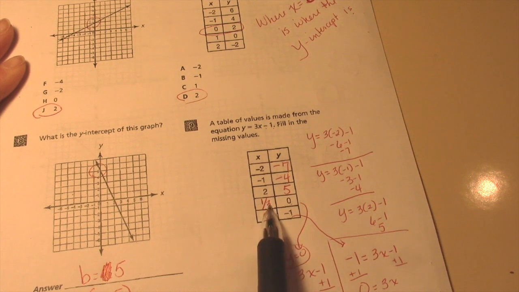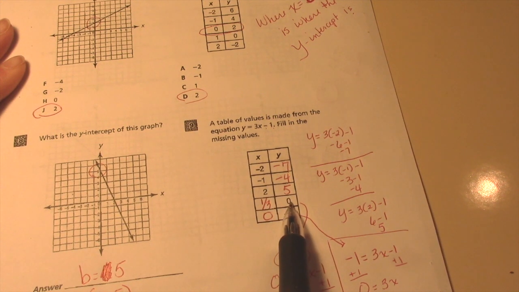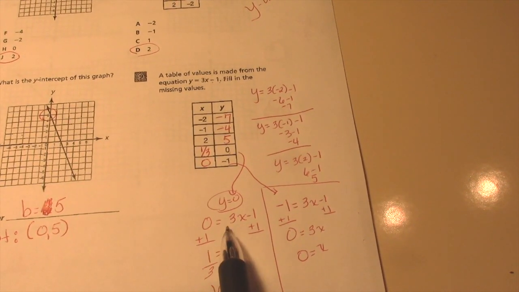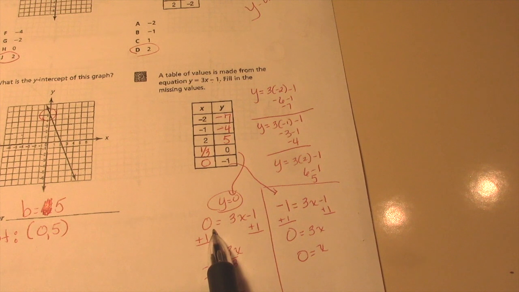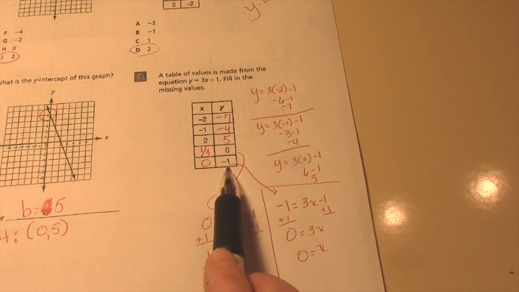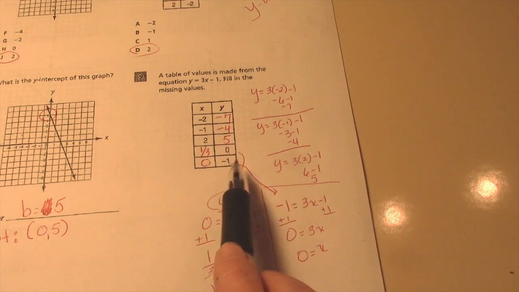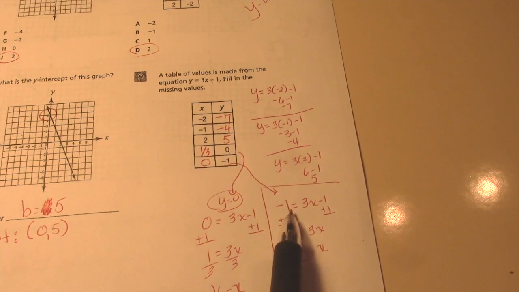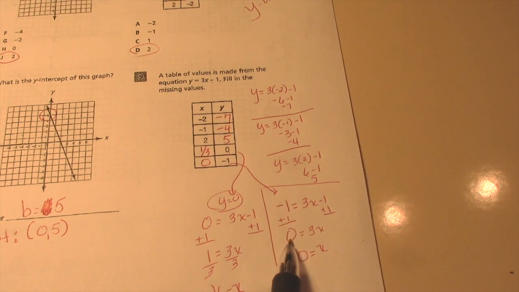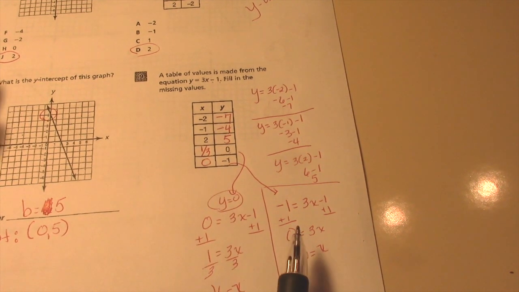Now this one was a little trickier. So now they're saying y is 0. Okay, so now I change my equation around. If y is 0, 0 = 3x - 1, solve for x. Move the 1. So now I get 1 = 3x, divide by 3, so x has to be 1/3. Same with this one. If y is -1, -1 equals 3x - 1. Bring this one over. This makes 0. So 0 = 3x, so x had to have been 0. Okay? A little bit challenging, that one.